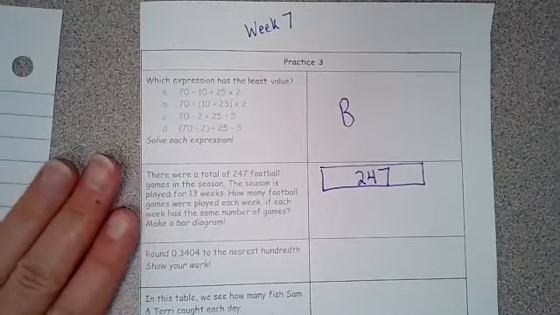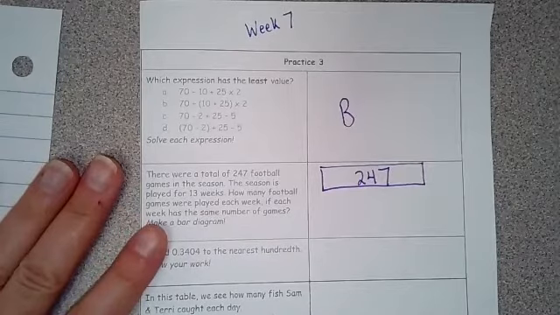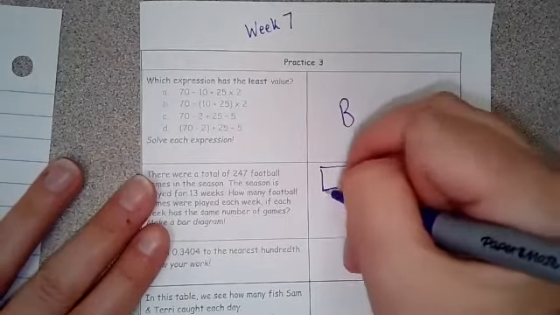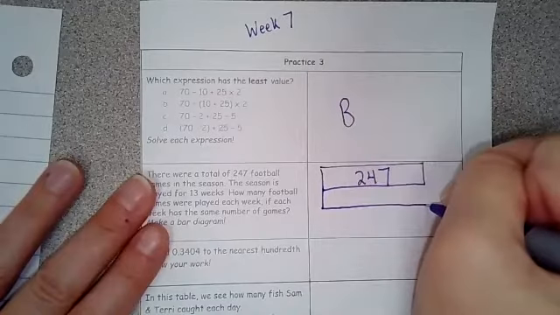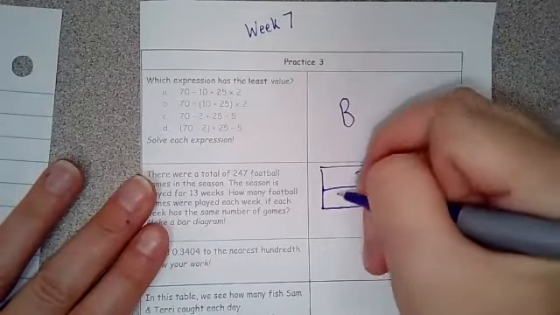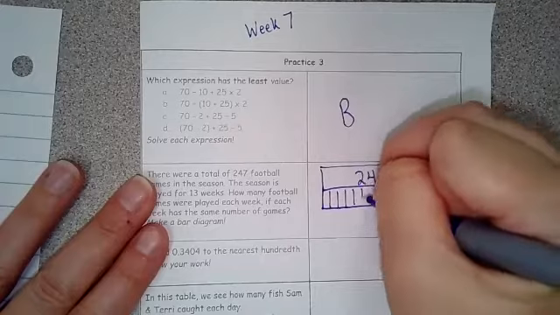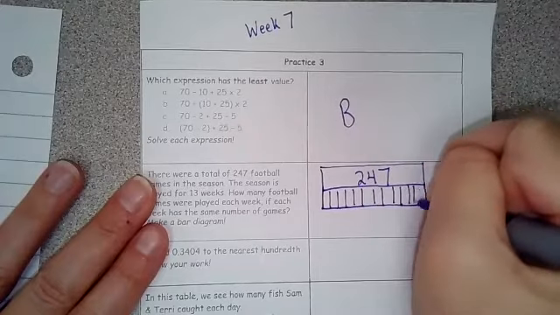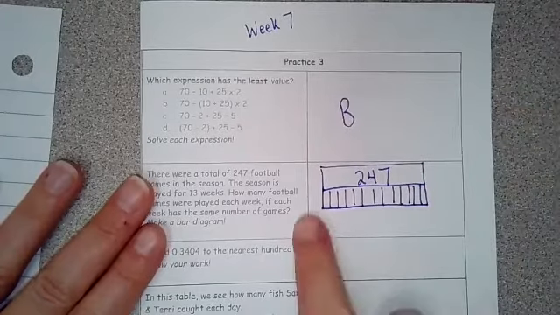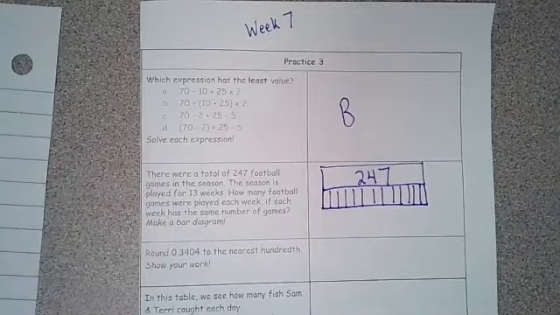Gosh, I bet those boys were tired. All right, the season is played for 13 weeks. So how many games were played each week? This is going to be divided into 13 weeks. 1, 2, 3, 4, 5, 6, 7, 8, 9, 10, 11, 12, 13 weeks. That gave me 13 spaces.